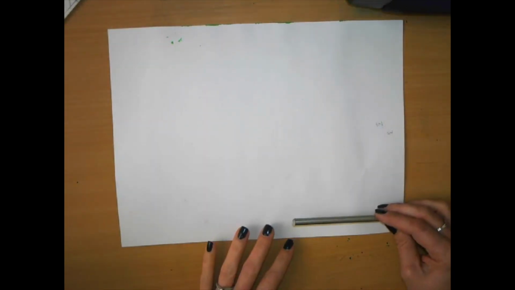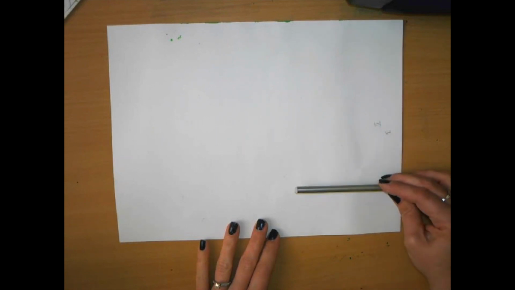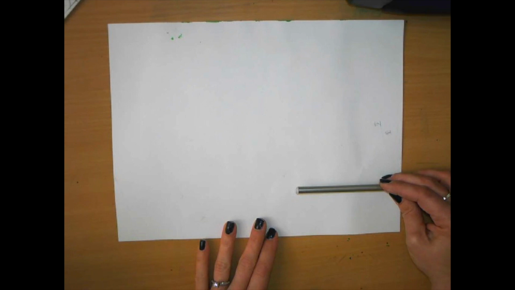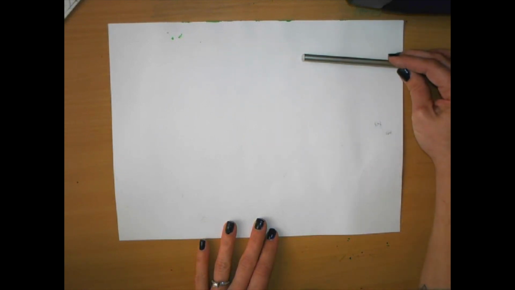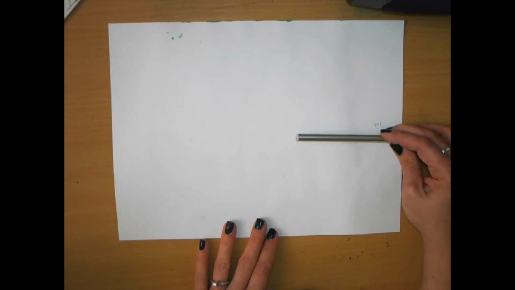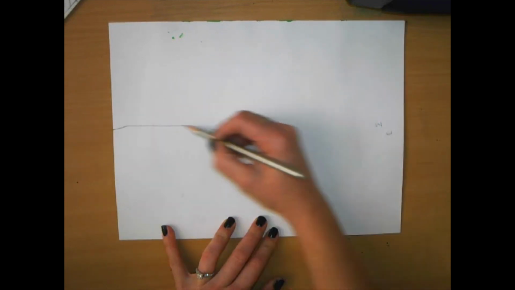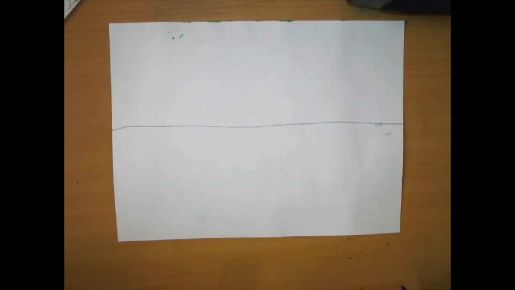First, you want to decide, okay, is my landscape mostly sky or mostly land? If I want mostly sky, then my horizon line is going to be lower on the page. If I want mostly land, then my horizon line is going to be higher on the page. I'm going to choose just right in the middle, and it's okay if it wiggles a little bit, no big deal.